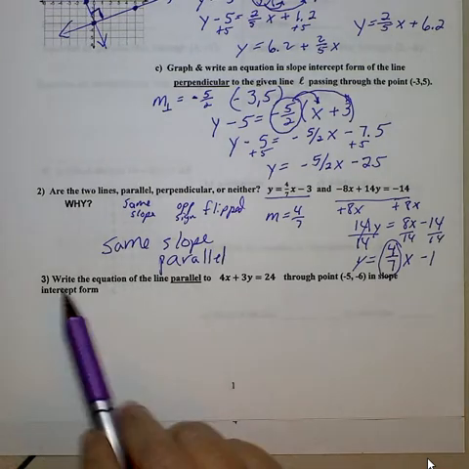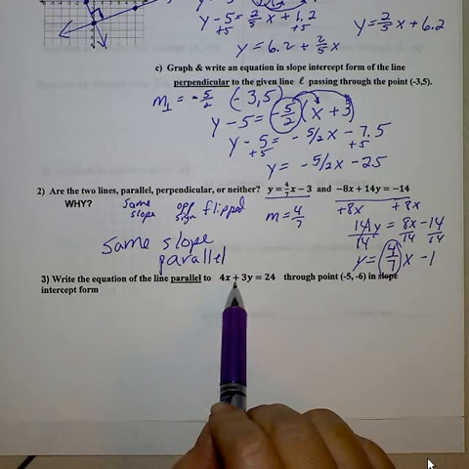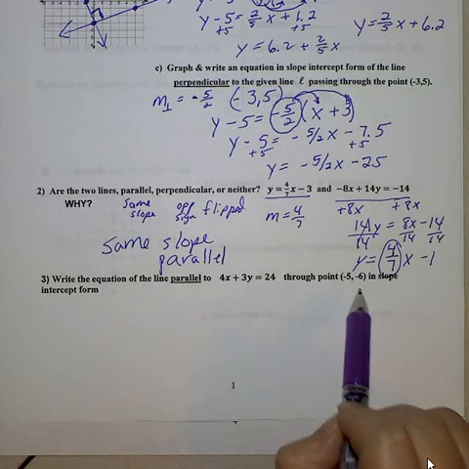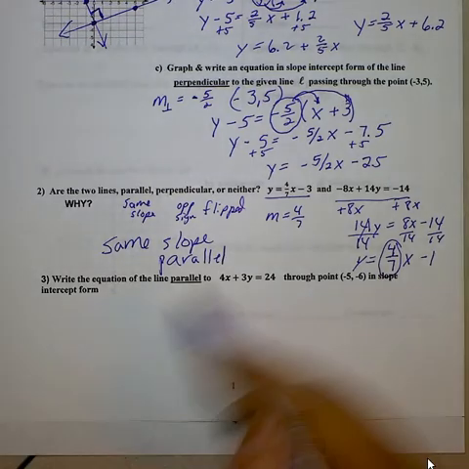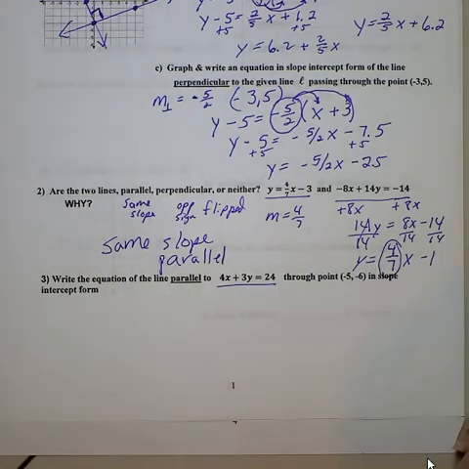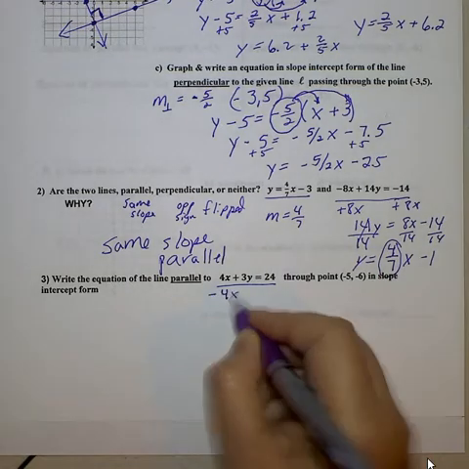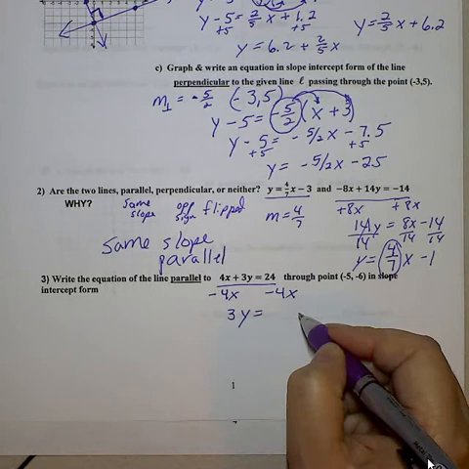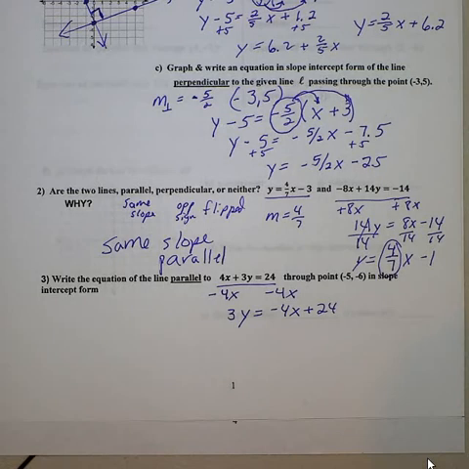Write an equation of a parallel line to 4x plus 3y is equal to 24 through the point -5, -6 in slope-intercept form. So first I have to find the slope of this. How can I find the slope of that equation? I have to solve for y, get y by itself. So what do I have to do first? I have to subtract 4x. So I have 3y is equal to -4x plus 24. Then what do I have to do?